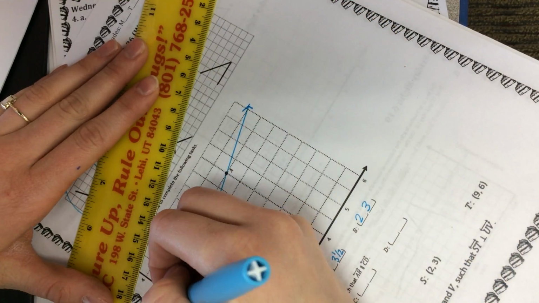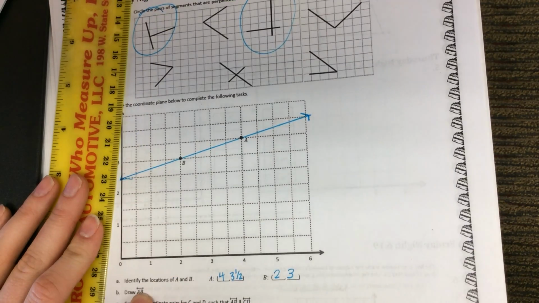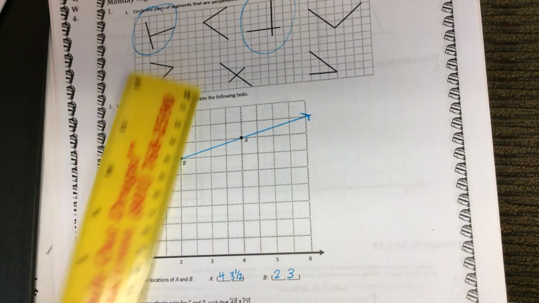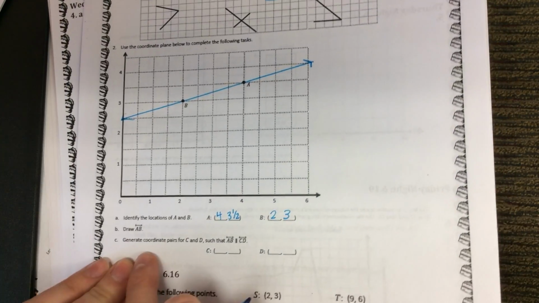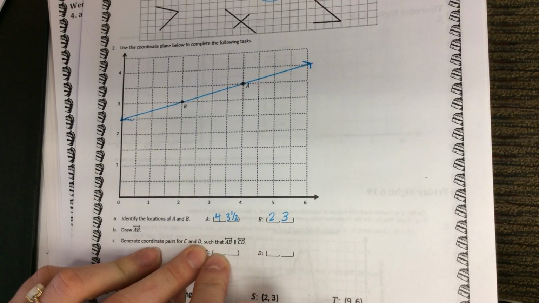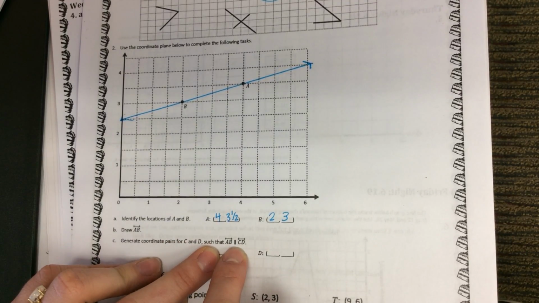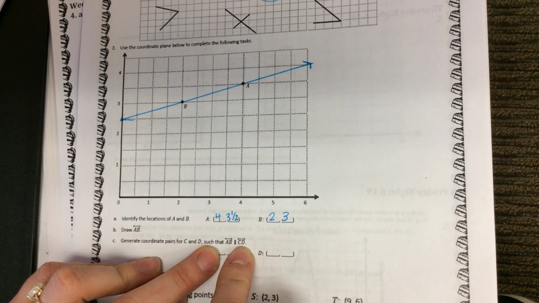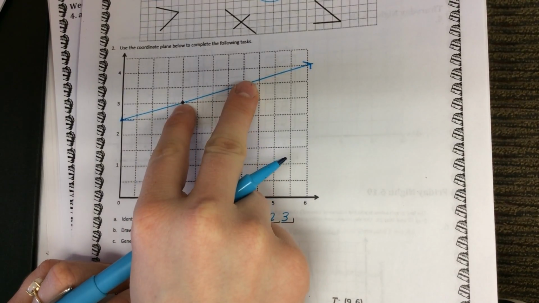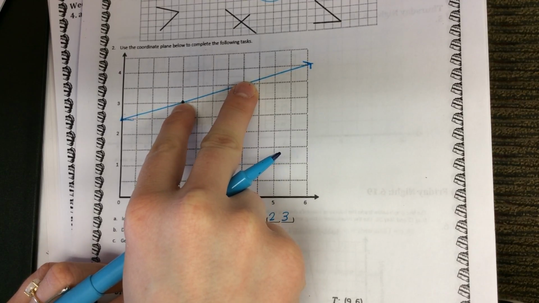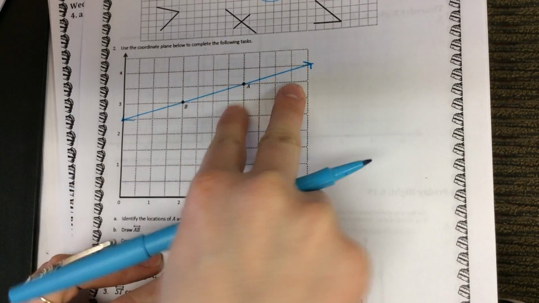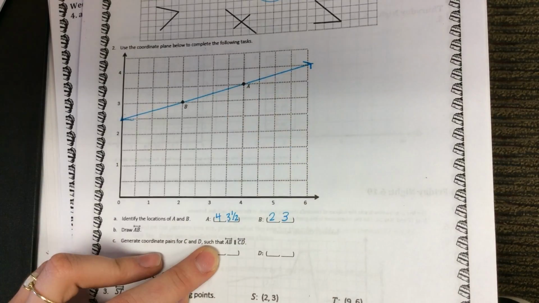And we know that this is a line and not a line segment because this above A and B has arrows on it, which shows it's a line. Now we need to generate coordinate pairs for C and D such that line AB is parallel to line CD. So we've been learning today to make parallel lines. We just have to move this line either over or up or down or to the side, but keep this distance between us. We're just moving it.